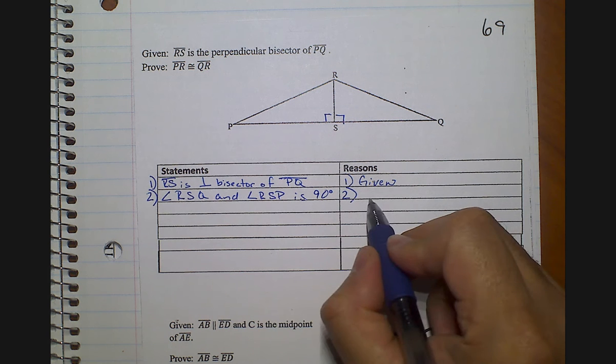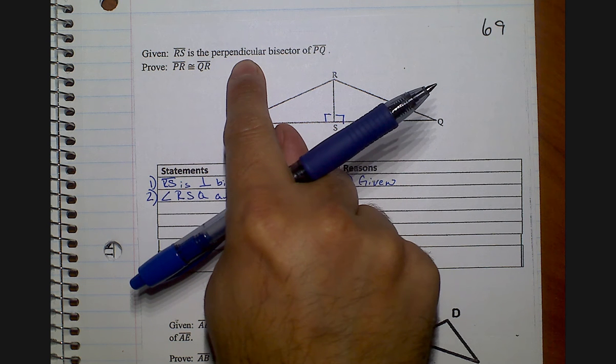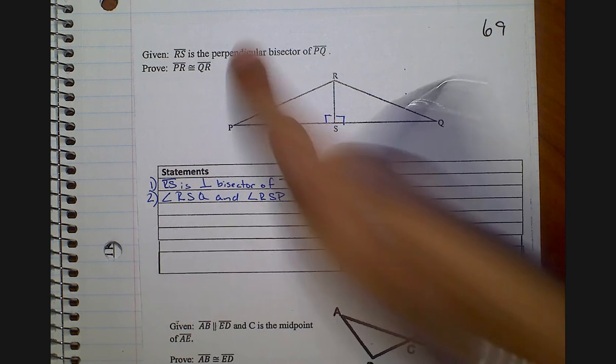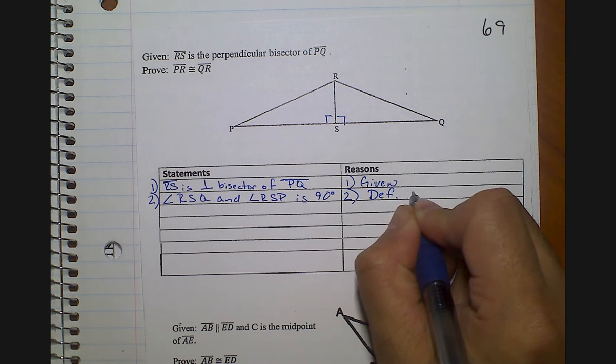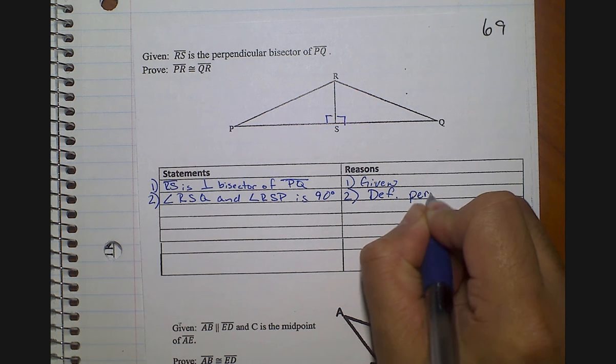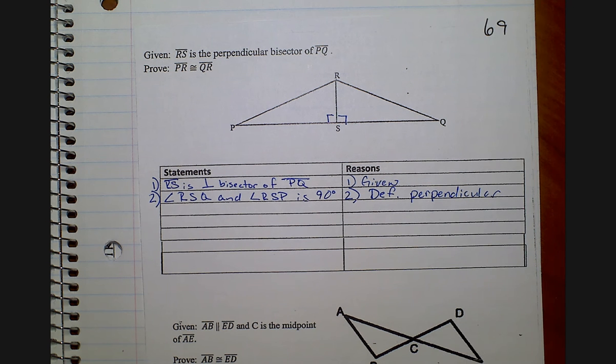And the reason for that is from this given, so we got from this piece right here, right? Yeah. From perpendicular, so it's going to be definition of perpendicular.